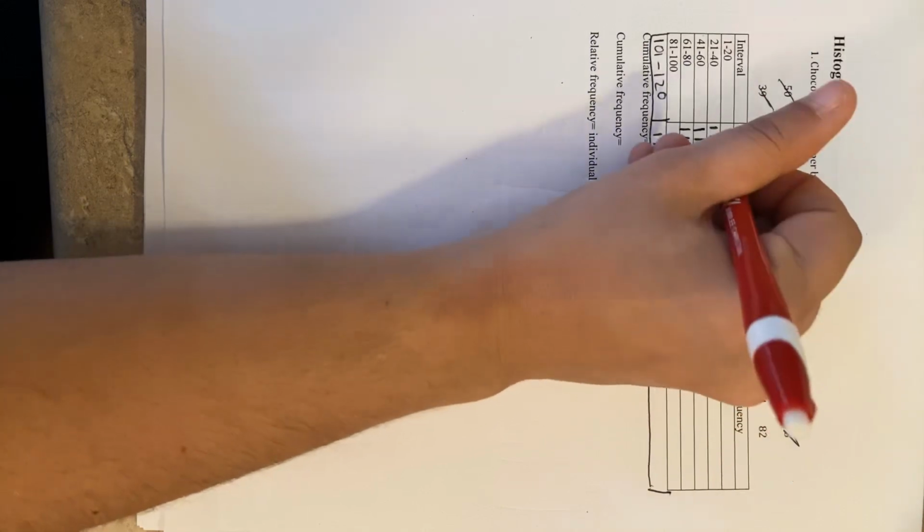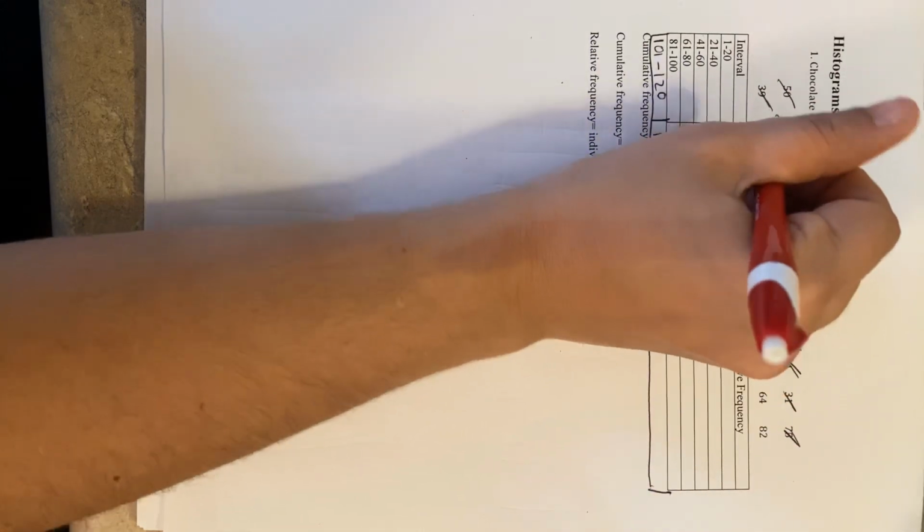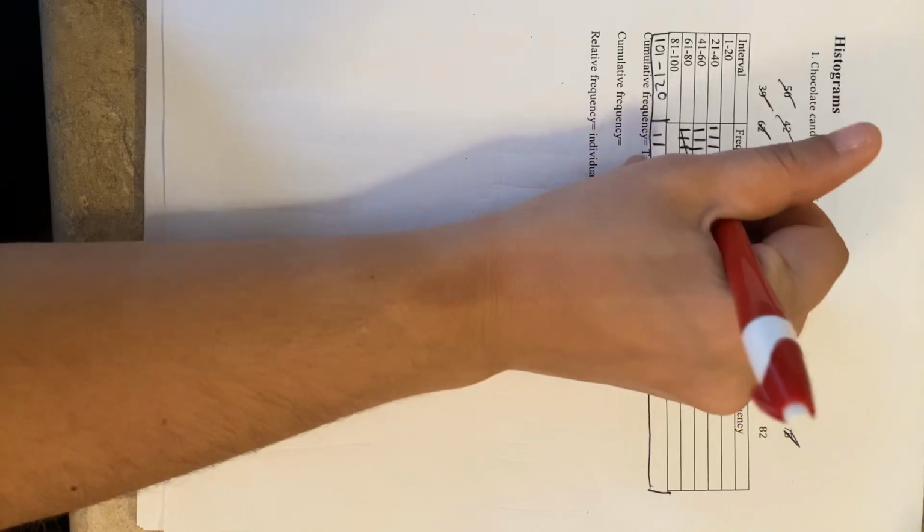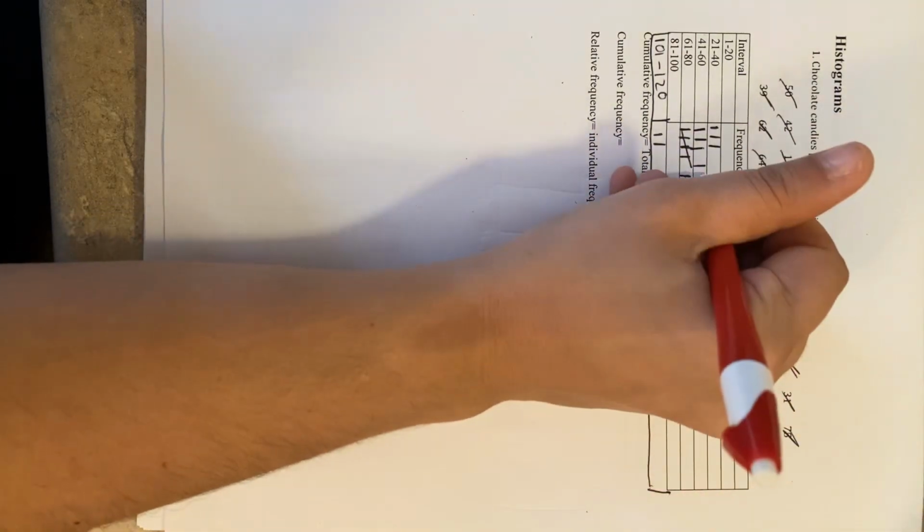39 goes between 21 and 40. 62 goes between the 61 and 80. 64 goes in the same one. 49 goes between the 41 and 60. 55 goes between the 41 and 60. 51 goes between the 41 and 60.